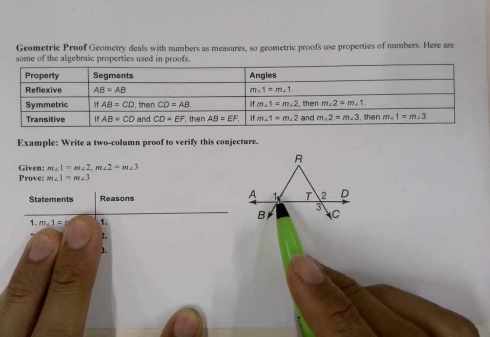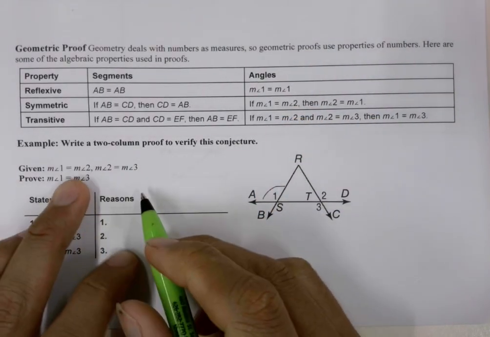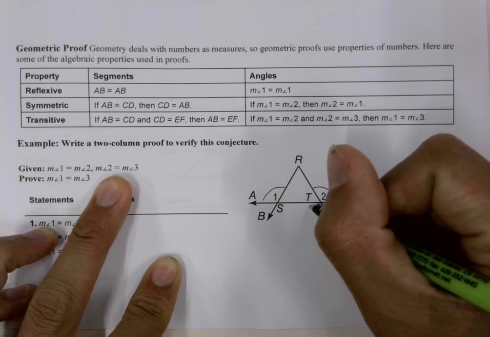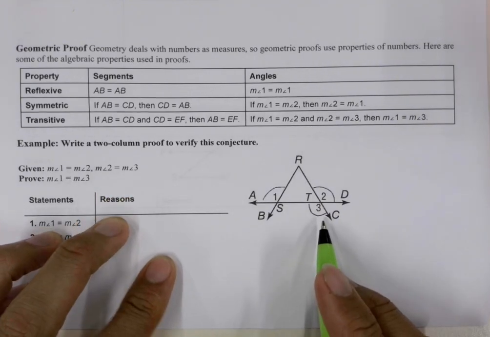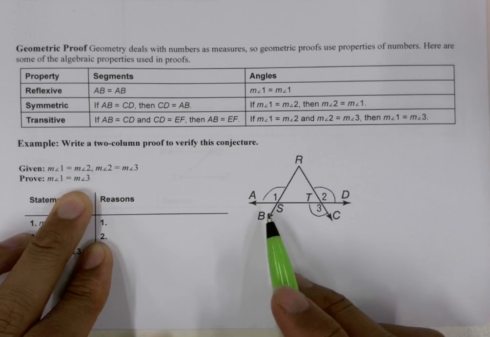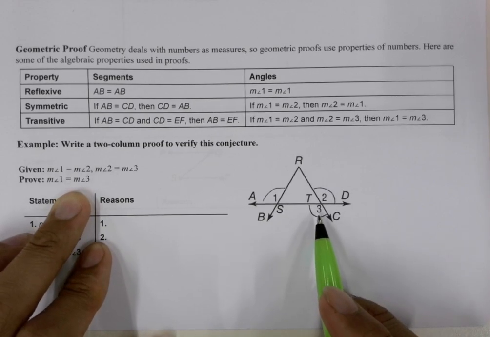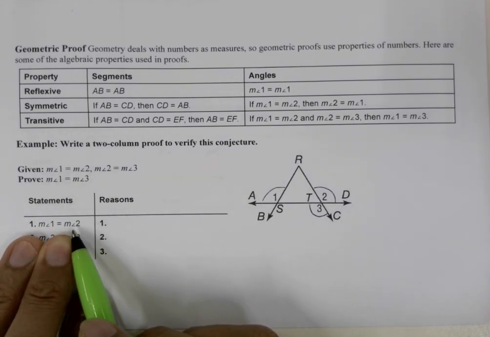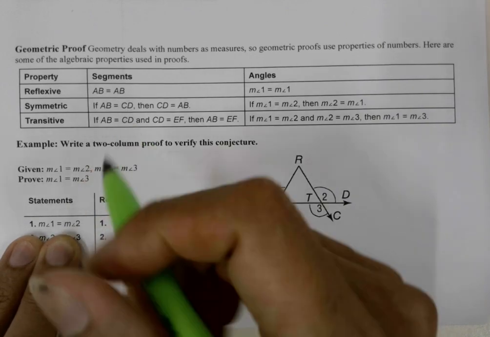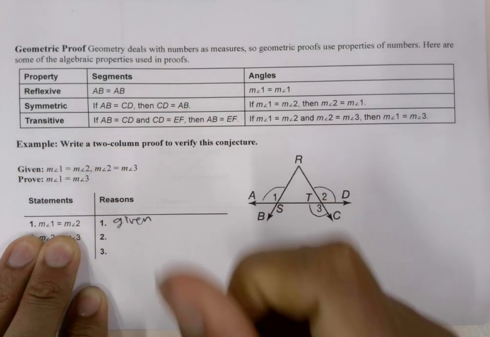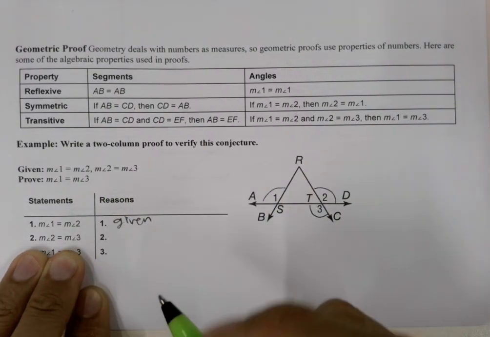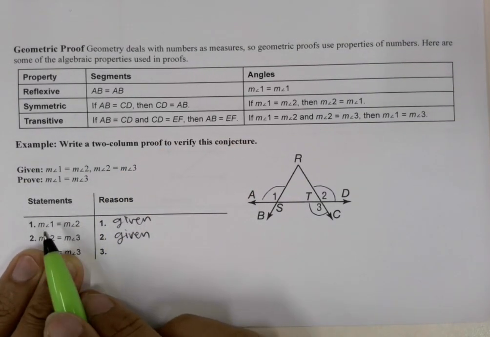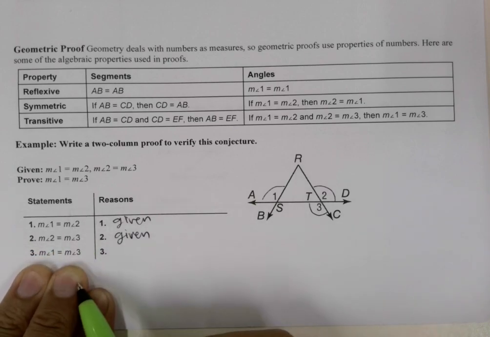It's given measure of angle 1 is equal to the measure of angle 2, and measure of angle 2 is equal to the measure of angle 3. We want to prove that the measure of angle 1 is equal to measure of angle 3. And so we have our statements here. You could see here that measure of angle 1 is equal to measure of angle 2. That is a given, so I'm going to go ahead and write given. And then we have measure of angle 2 is equal to measure of angle 3. That's statement 2. We're also going to write given. Usually we write them on the same statement, but let's go ahead and look at number 3.